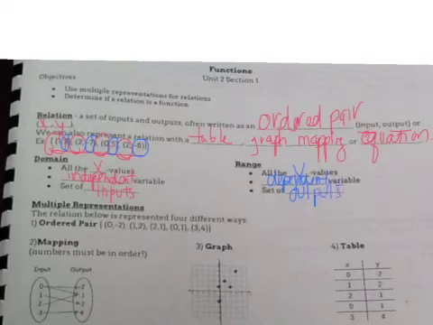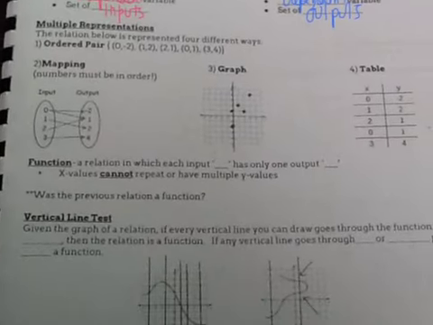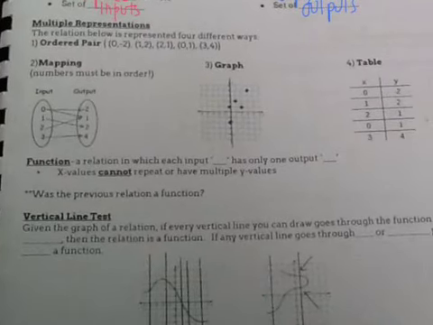So how will this look? We're going to look at a relation here, and we're going to show the different ways that it could be represented using a table, a graph, a mapping, and an equation. So first of all, let's see if I can move this up a little bit. So we've got a set of numbers here, a set of ordered pairs.